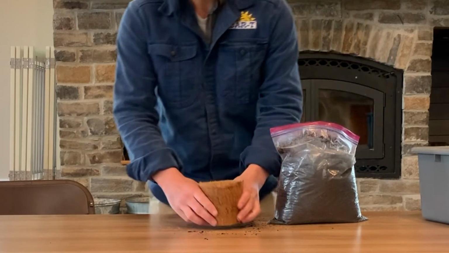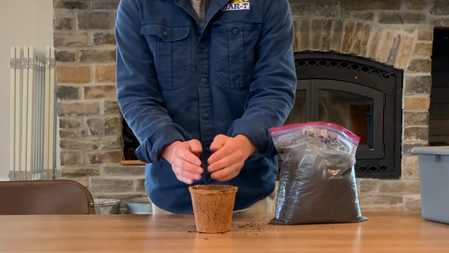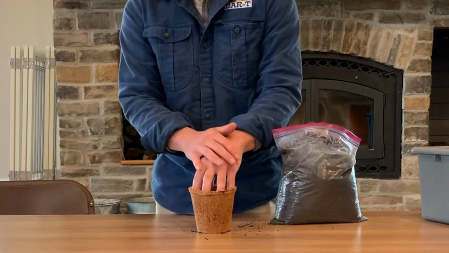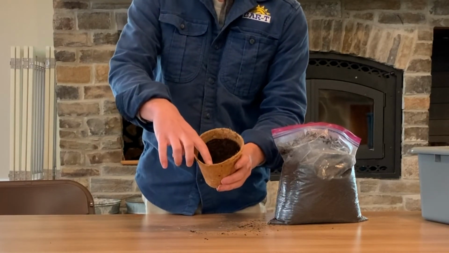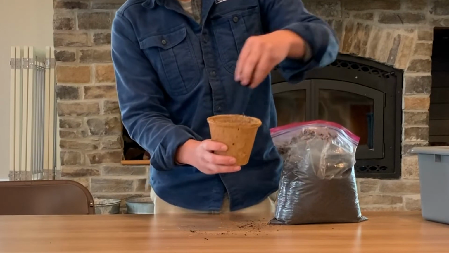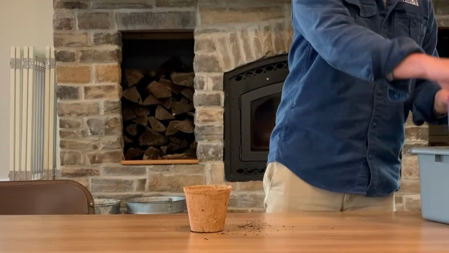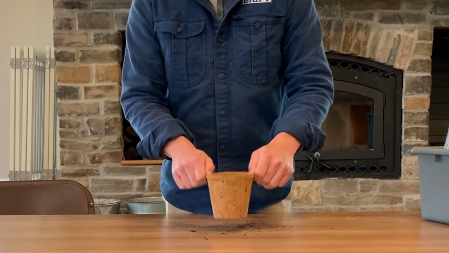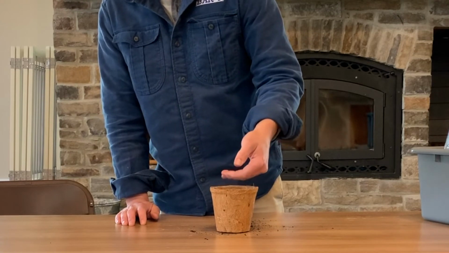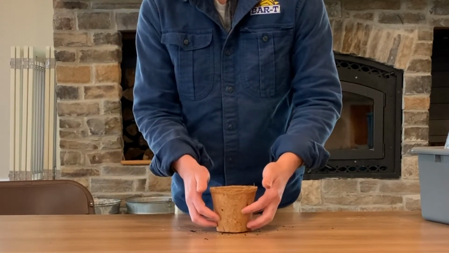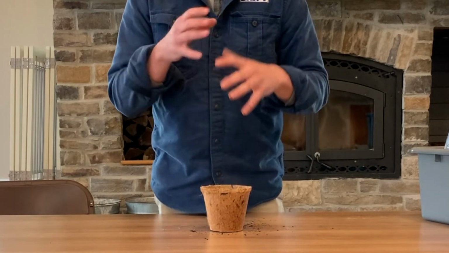Now, you don't want to fill the pot all the way to the top, because if you do that, when you water it, the water will fall off the sides rather than going down into the pot. So if you can see, I have probably about half an inch of room in between my soil and my pot. Once I've filled my pot, I'm just going to give it a little tap to get the soil all in place. I'm not going to smush it because the roots and water that are going to be in the soil later need plenty of space for air.